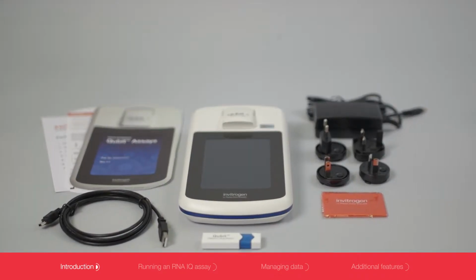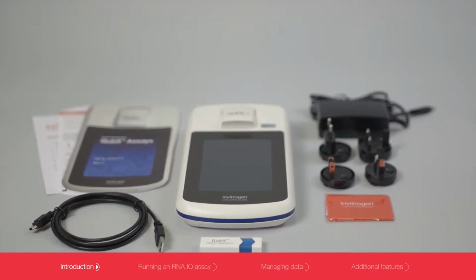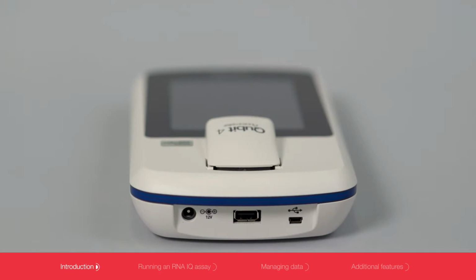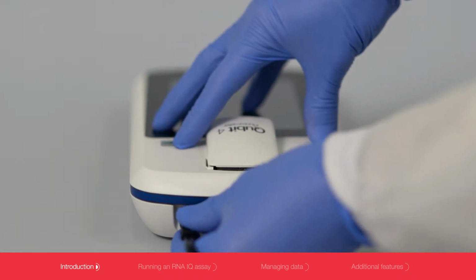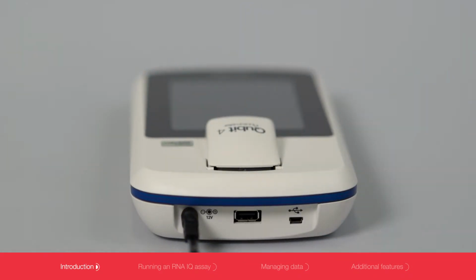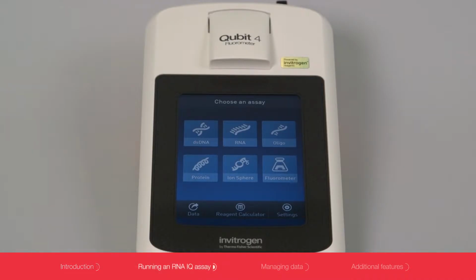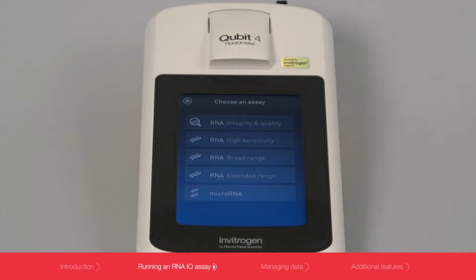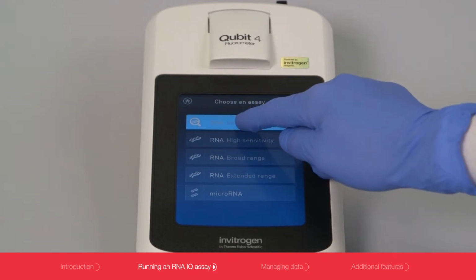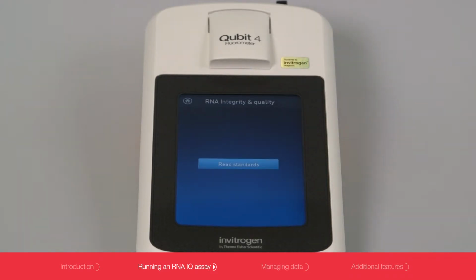The Qubit 4 fluorometer is simple and easy to use. It's designed so that you can quantitate or qualify your sample right out of the box. From the home screen, you will select the type of sample you wish to measure. Here, we show how to run the RNA Integrity and Quality, or RNA IQ assay.